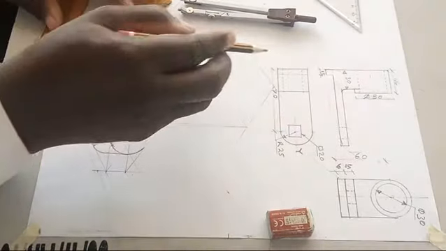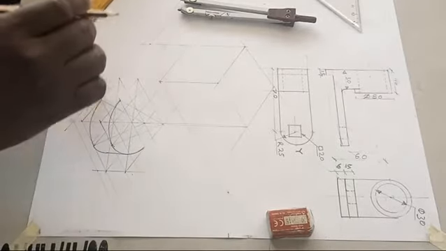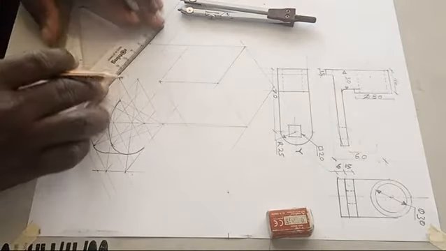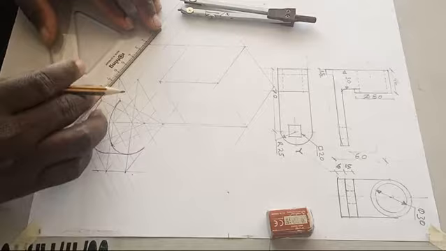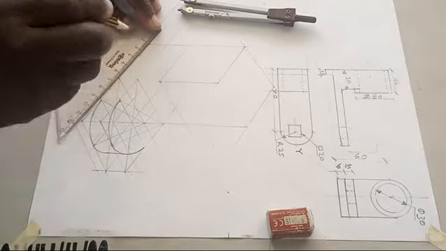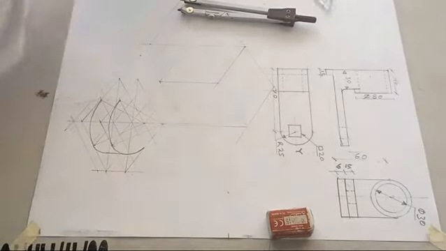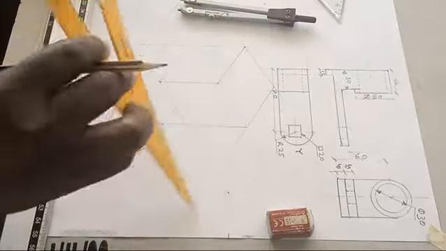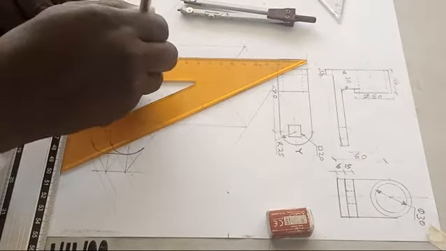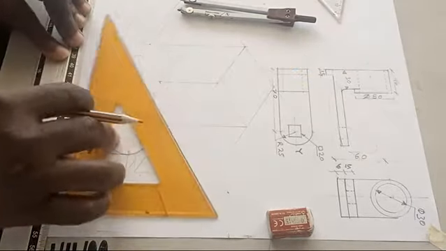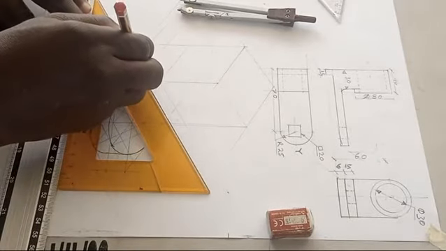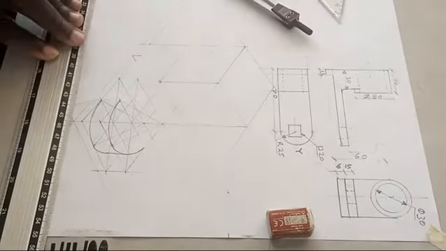edge, which is 15. Measure 15. This is 15, like this. Take it vertically downward like this, and go inside like this. So we are done with that one too.